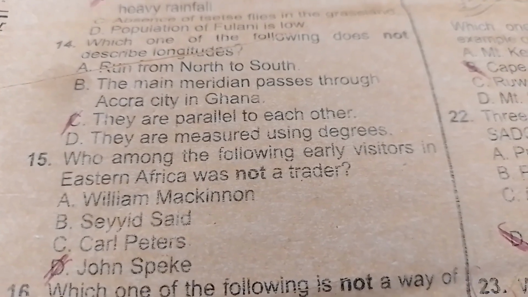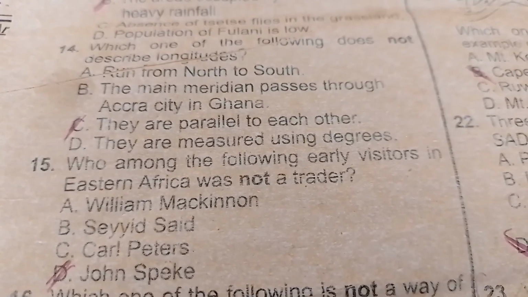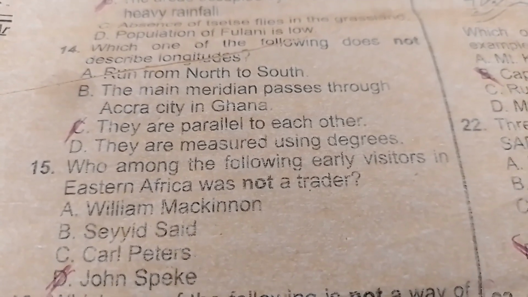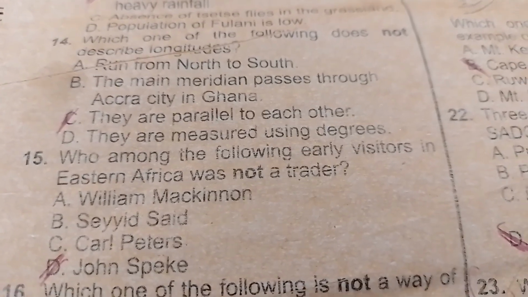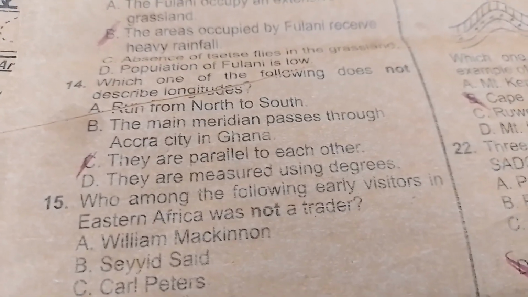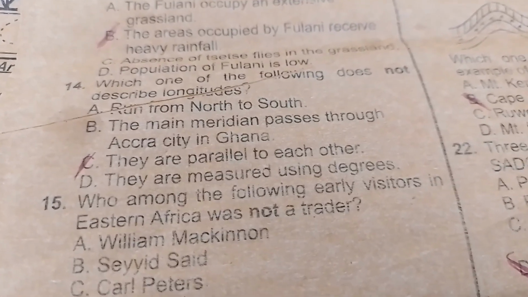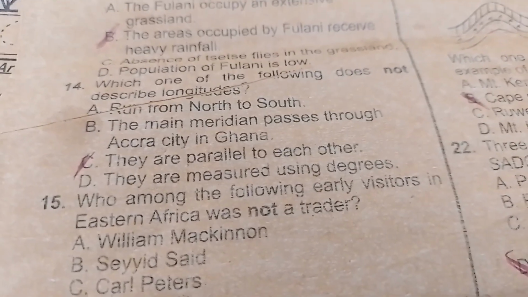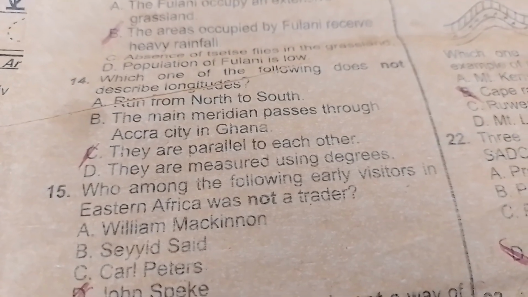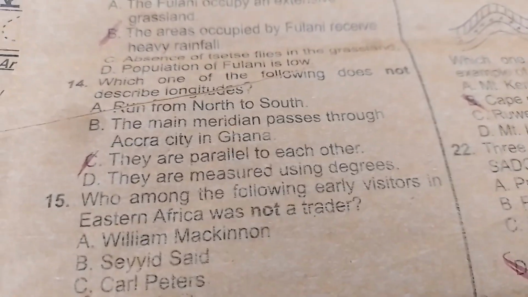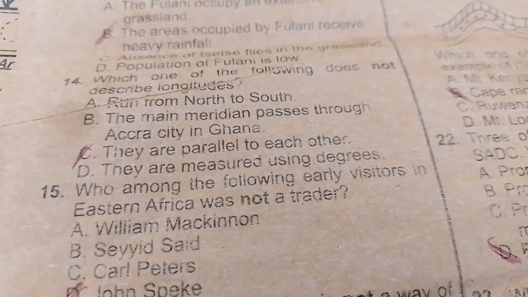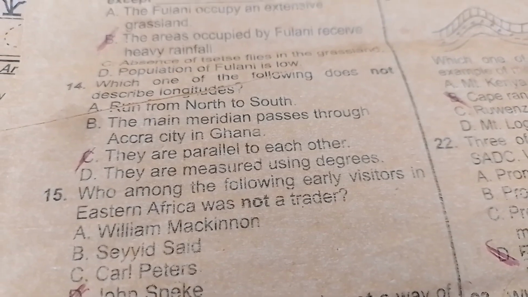Karl Peters also was a trader. He had a company, the German East African Company, that conducted the administration in Tanganyika. But later, I think the Germans were accused by the European nations, not the League of Nations, that they were very harsh and brutal to the people in Tanzania, and that's why we say that when Tanganyika was under German rule, the Germans applied what we call direct rule.